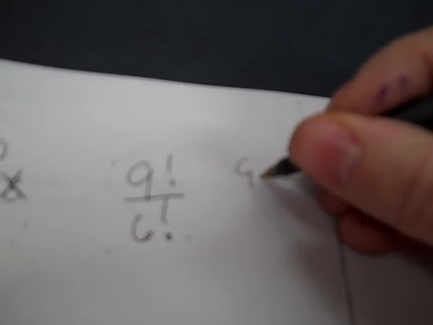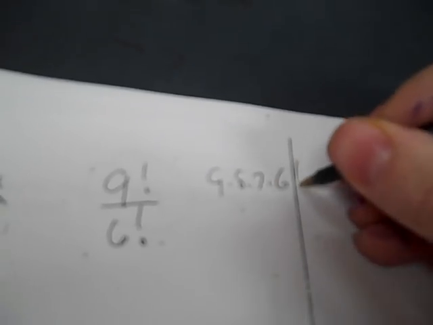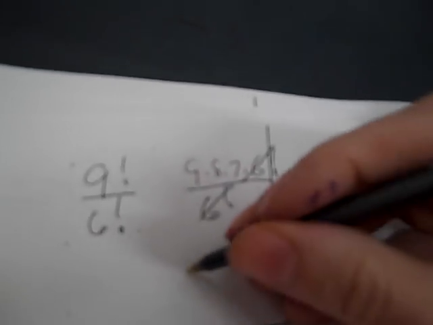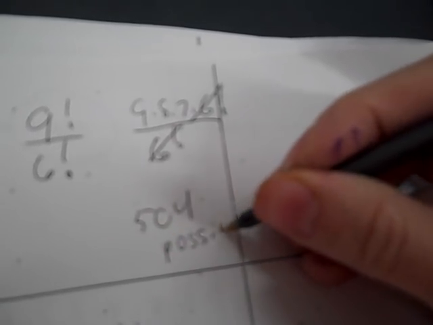So I go 9 times 8 times 7, stop at 6. And then we can cancel those, and really it's just 9 times 8 times 7. I don't actually end up dividing even though you see a line. It cancels out. So it'd be 504 possibilities. Okay, that's how you label these permutations and factorials. I should have been putting possibilities on these, but I didn't.